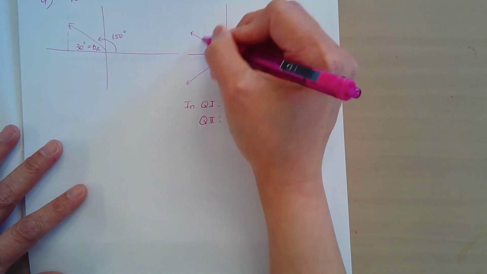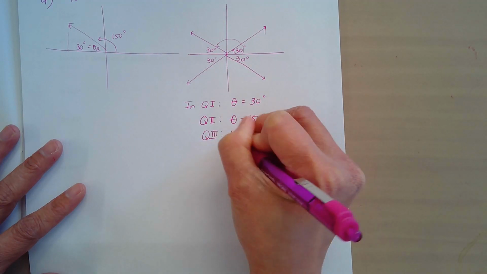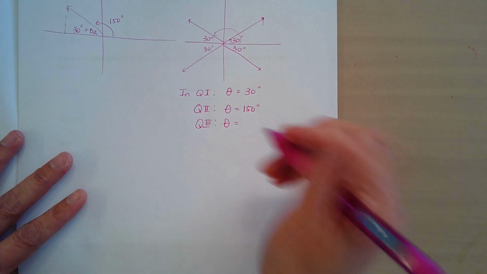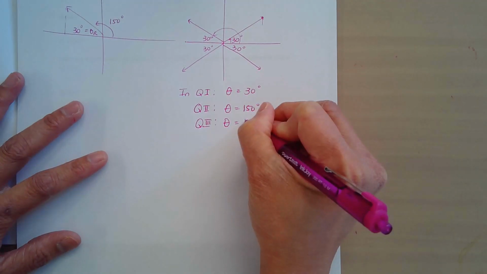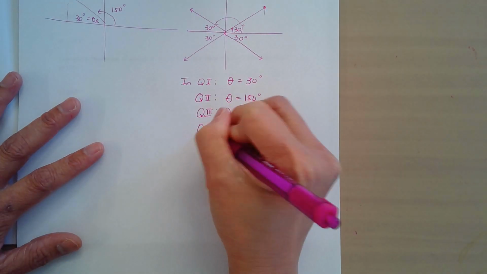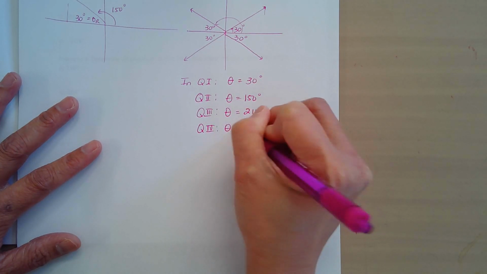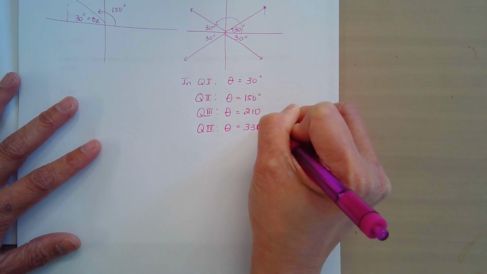Now what about in quadrant 3? And what's that? 210. So that's going to be 180 plus 30, 210. And in quadrant 4, it's going to be 330 degrees.